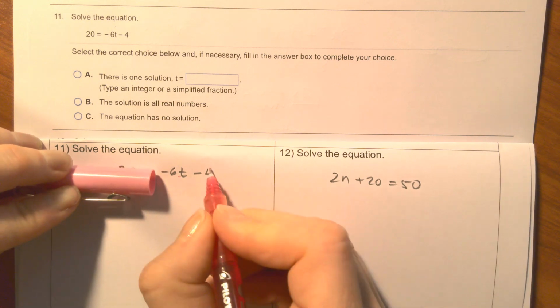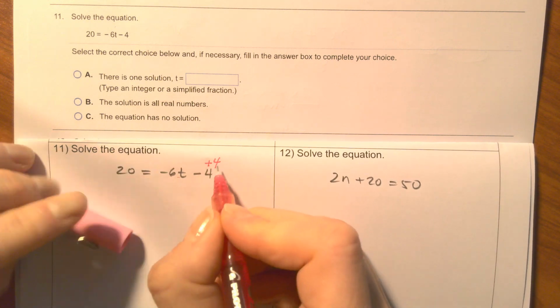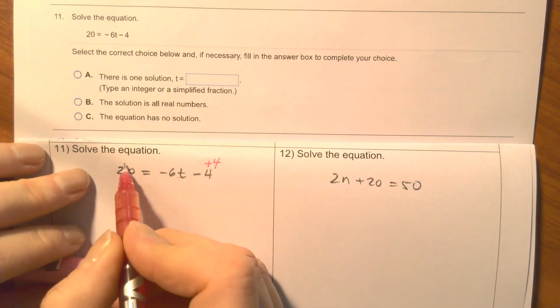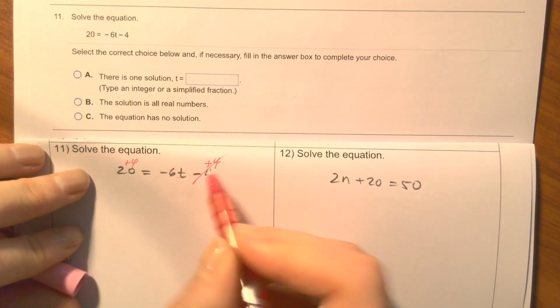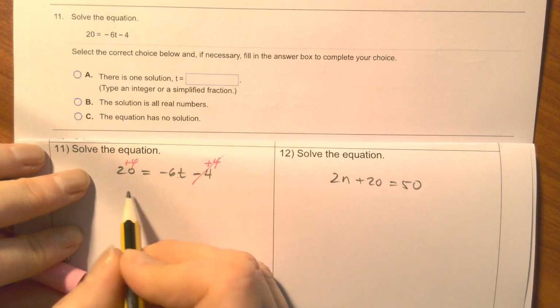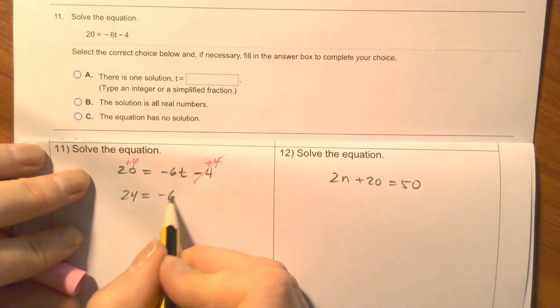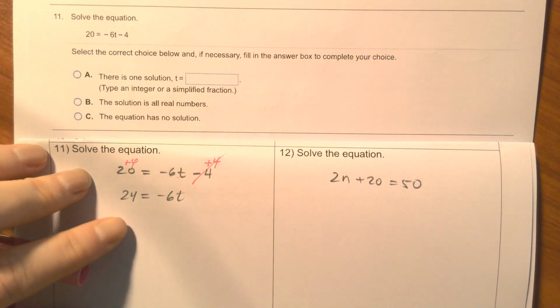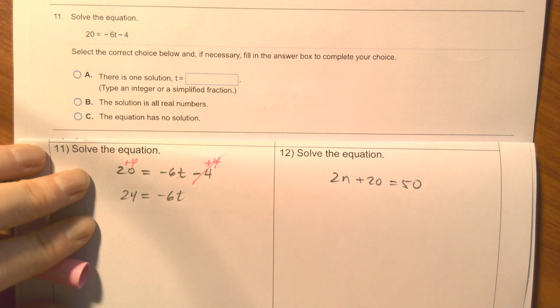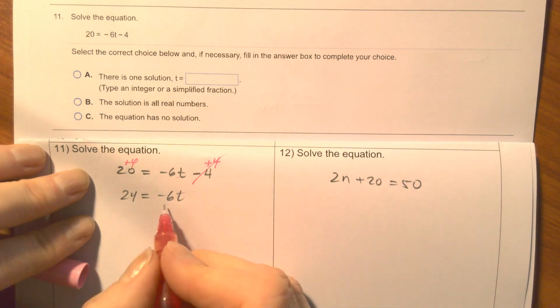So we get rid of this one first. Go to the other side of the equation. Always do opposite. If this is a minus, you do plus. So now I have 20 plus 4 is 24. That's 0. So now t wants to be alone. Do you get rid of the 6 or the 24? Yeah, t wants to be alone, so get rid of the 6.